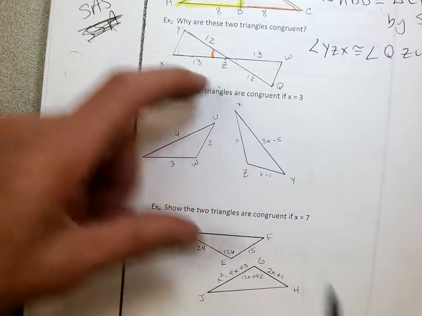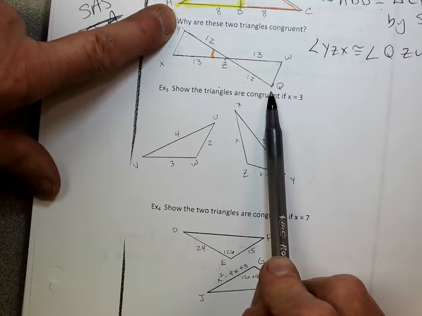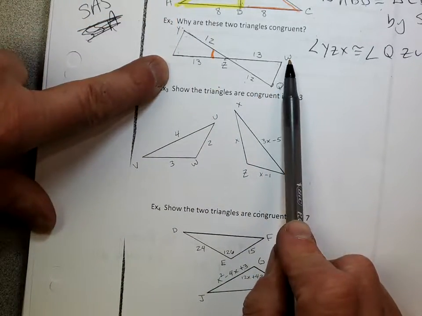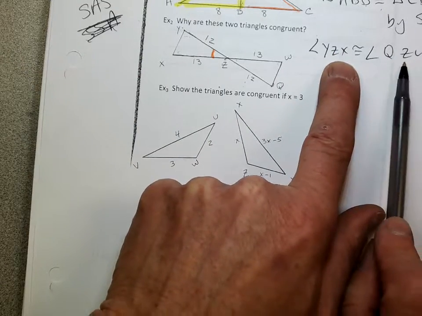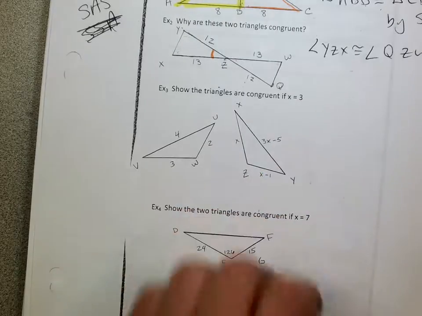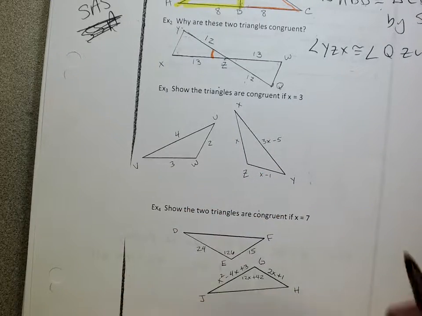So match it up because Y does go to Q, and X goes to W. So when I match it up, I've got Y goes to Q, Z to Z, and X goes to W. So then that's by what reason? What's my reason?